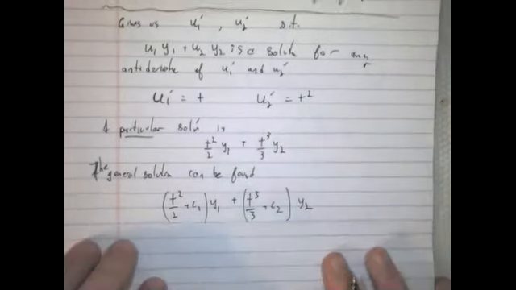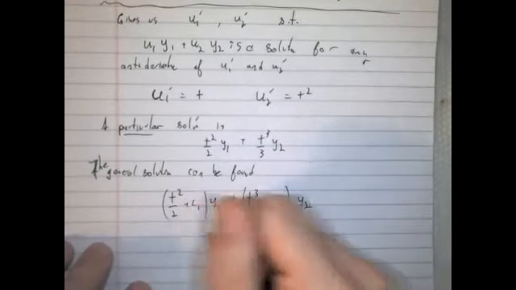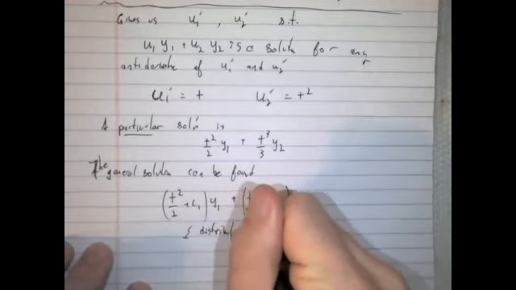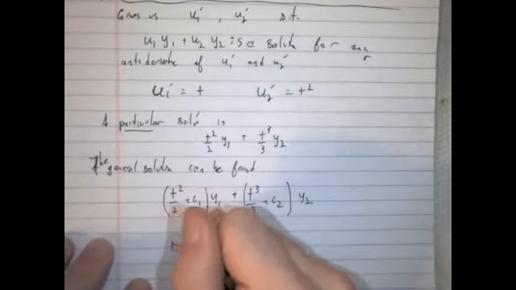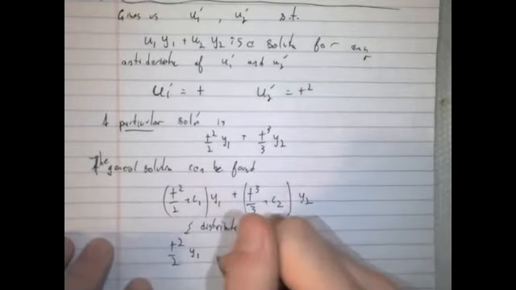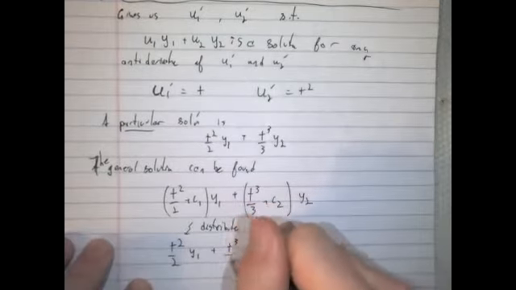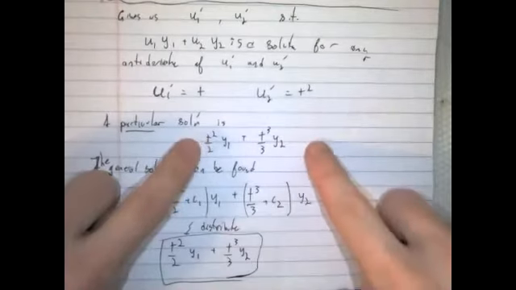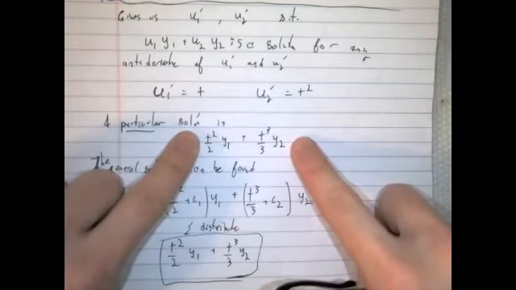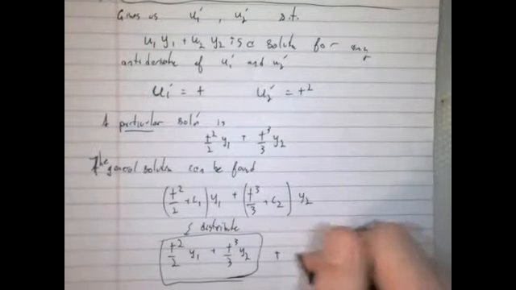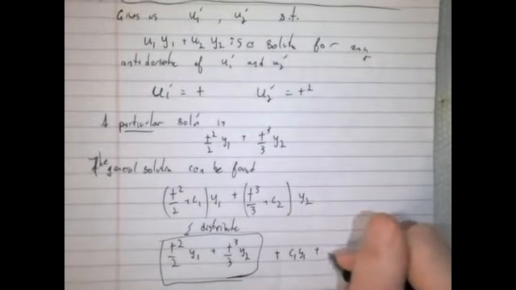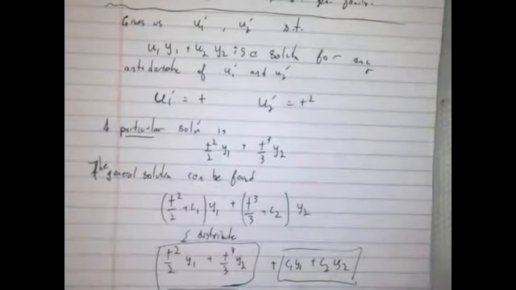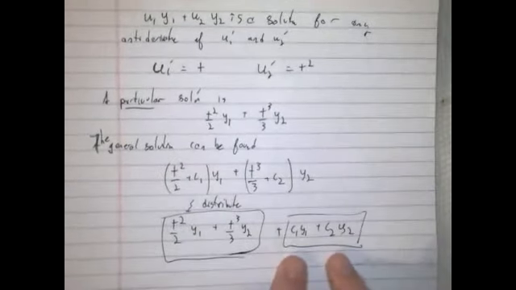Yes. Now the point is, if I distribute, then I get t squared over 2 y1 plus t cubed over 3 y2, which is the particular solution I found up here by letting c1 and c2 be 0, plus c1 y1 plus c2 y2, which is the general solution that we expect to the homogeneous piece.